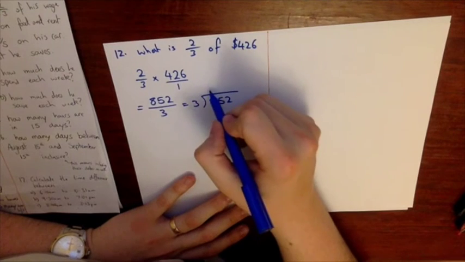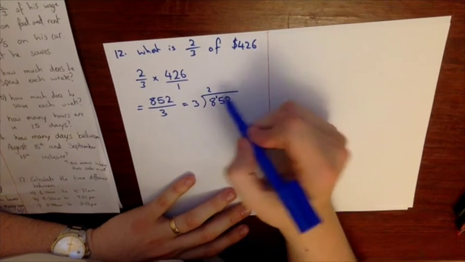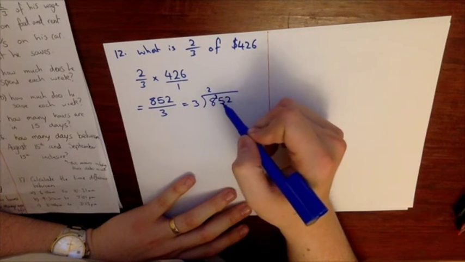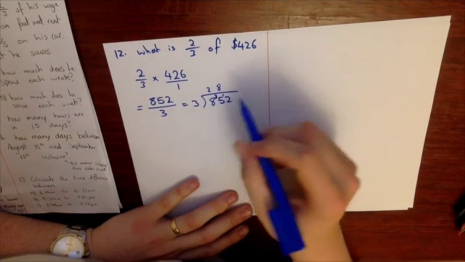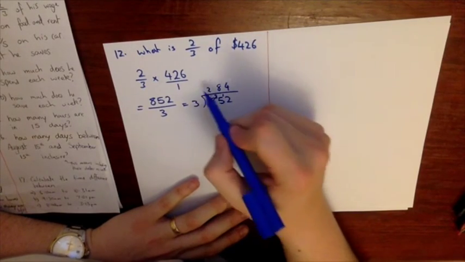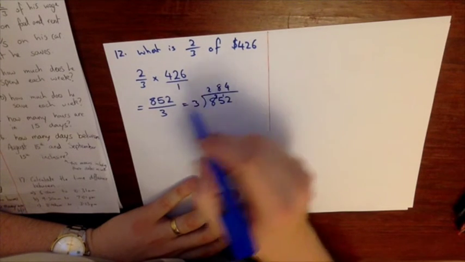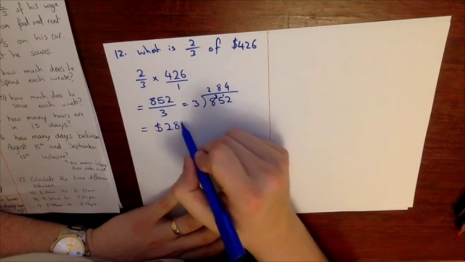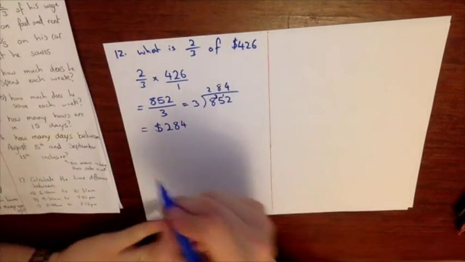3 divided into 8 goes twice with 2 remaining. Okay, hopefully you can see the little 2 there. 3 into 25 goes how many times? It goes 8 times with 1 remaining, and 3 into 12 goes 4 times. And so 2/3 of 426 we have found out is $284. And we need to make sure that we list our answer in dollars, otherwise we will not get the full marks.